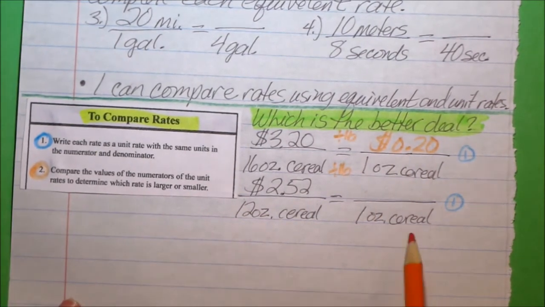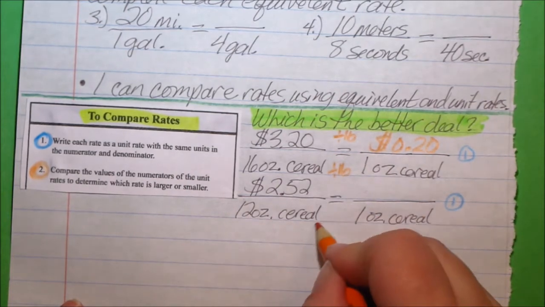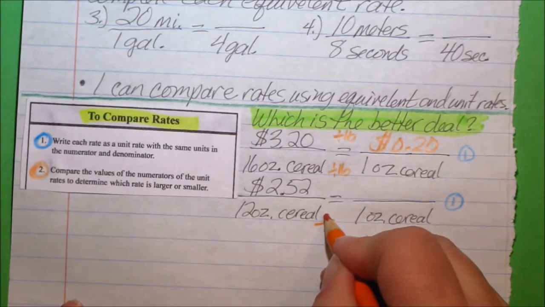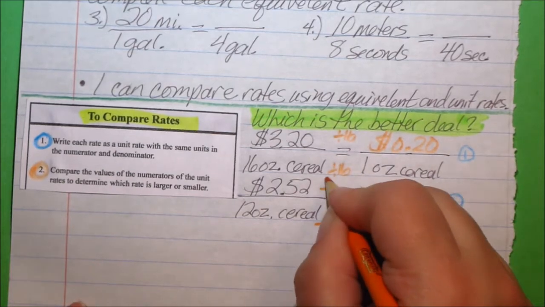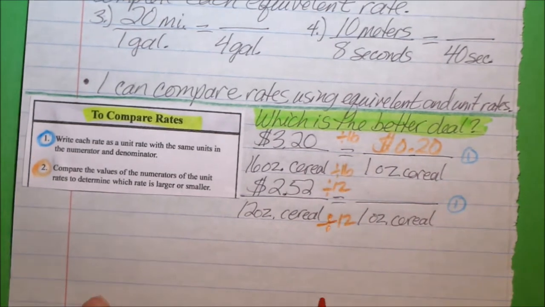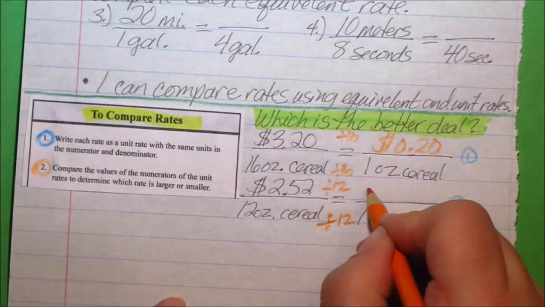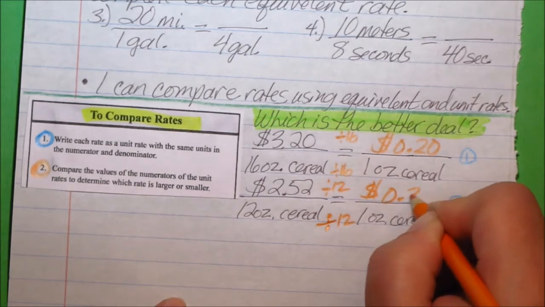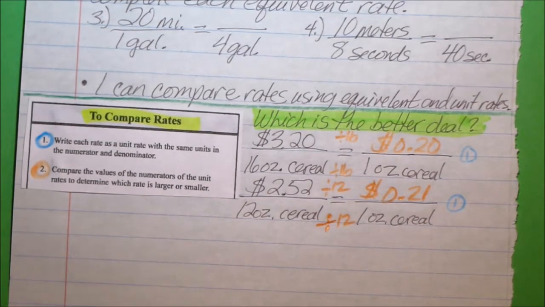Now I got to figure that out for the 12-ounce box. I need to divide that by 12 to get to 1. What I do to the bottom, I have to do to the top. And $2.52 divided by 12 is 21 cents.